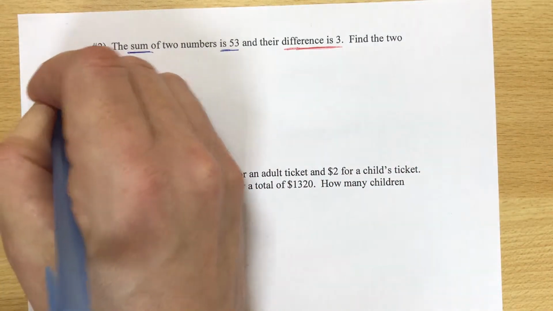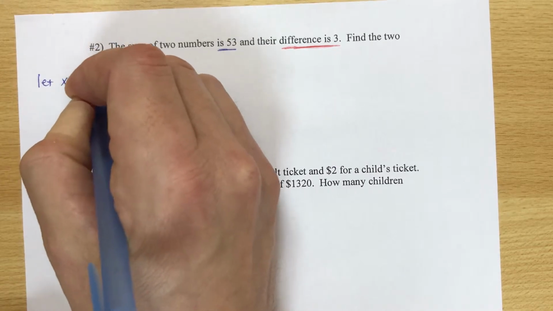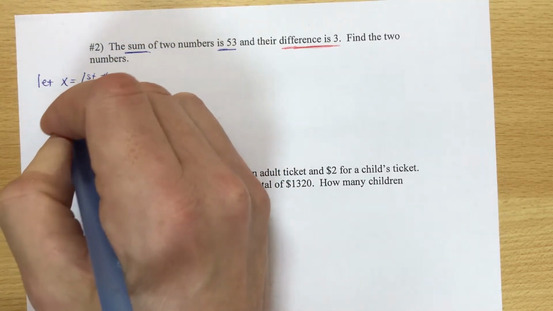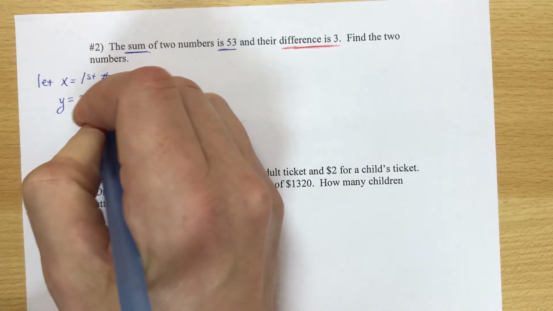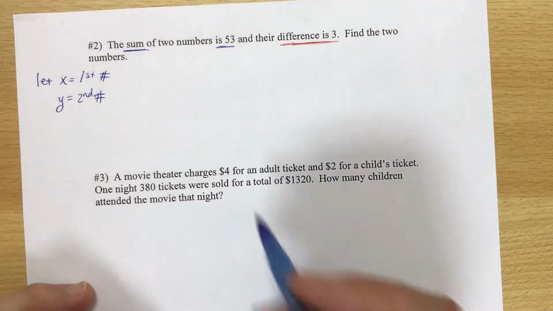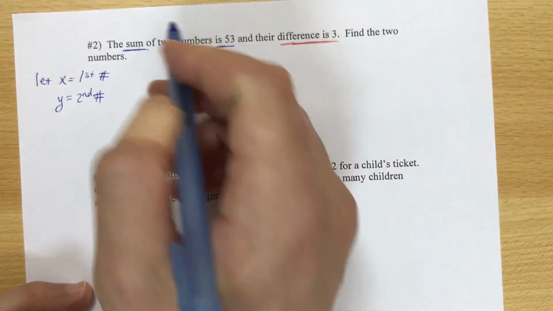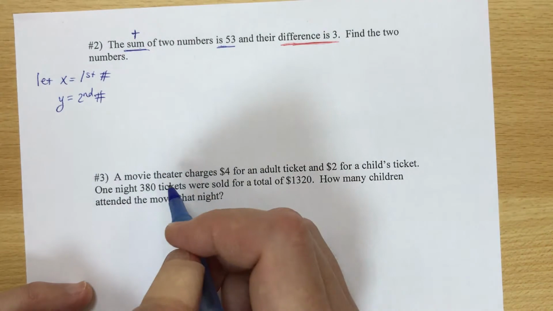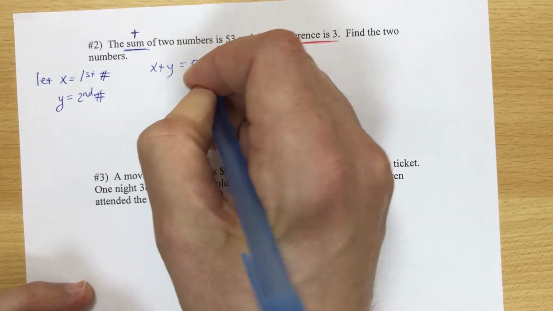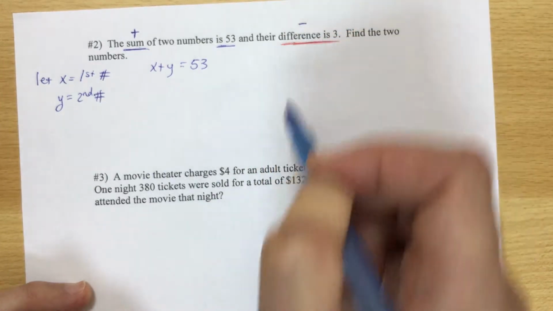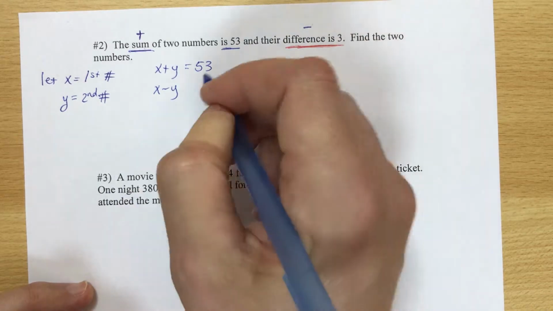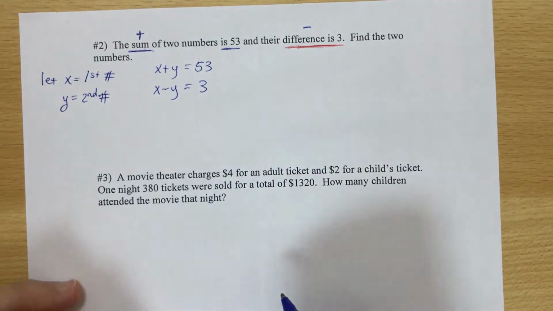So I'm going to say let x equal the first number. I like to use the number symbol there. And I'll use y for the second number. You can use a and b, you can use m and n, it doesn't matter. The sum is 53. Sum means plus. So if we add x and y, we get 53. Difference is subtract. So if we subtract the numbers, x minus y, we get 3.